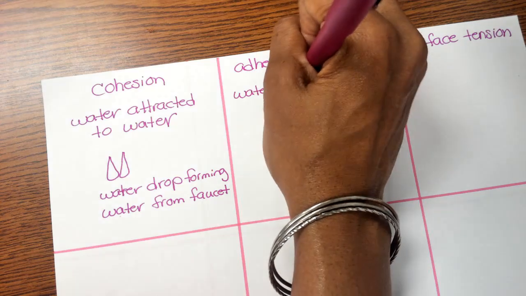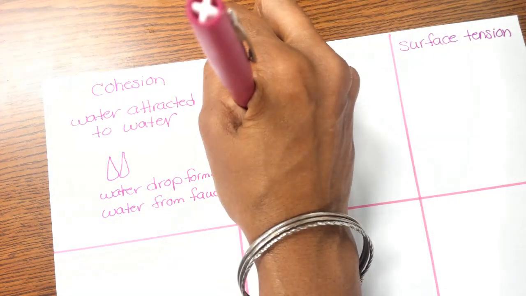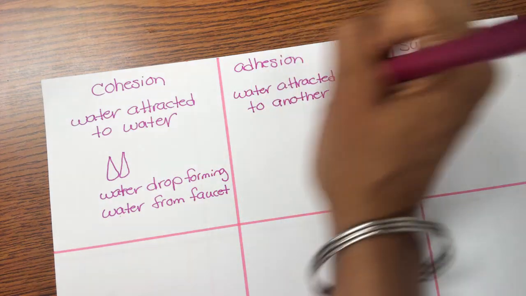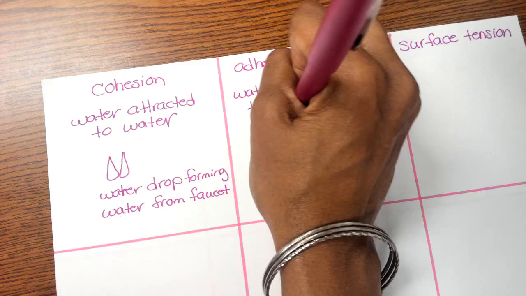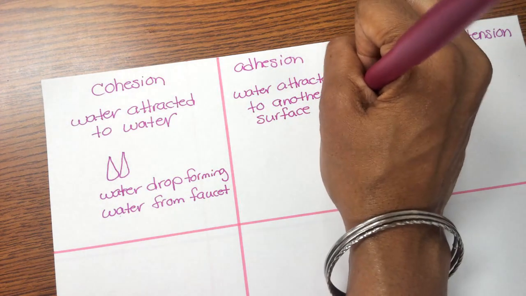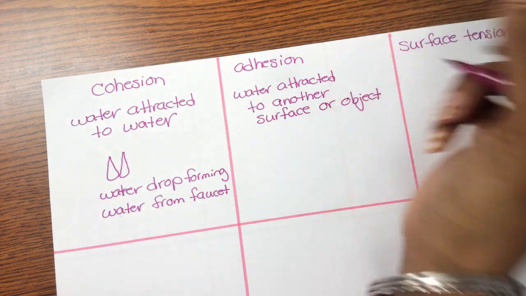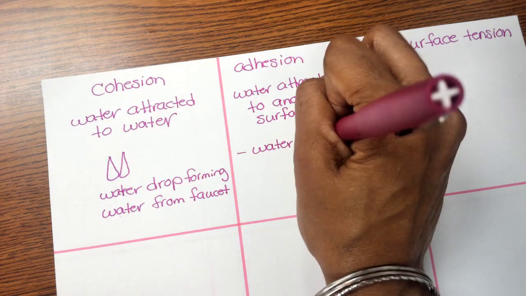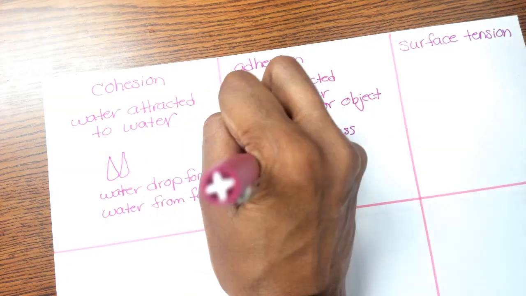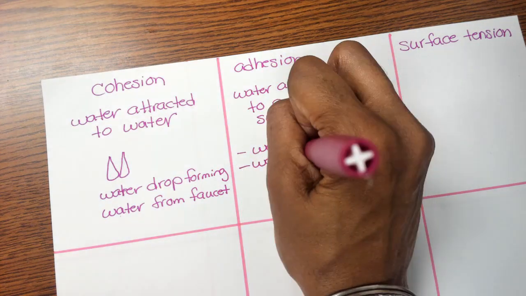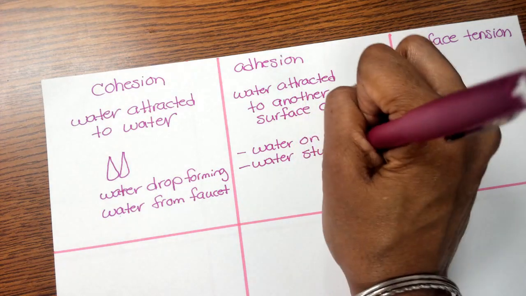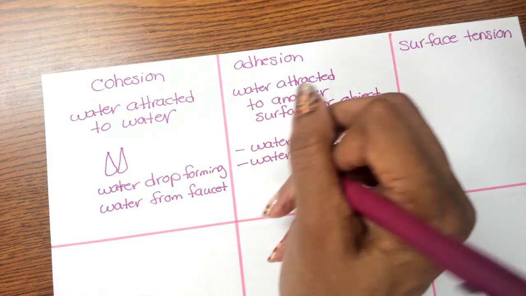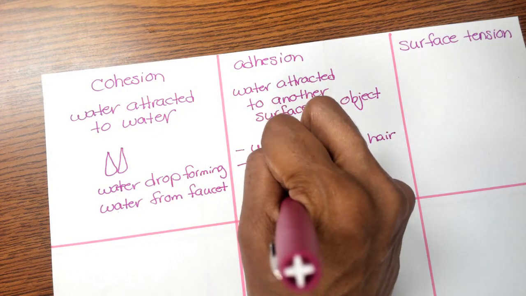Okay. All right. So then adhesion is water attracted to another surface or object. Okay, so you can say water on grass, water stuck to hair, and one that's on your test, hint, hint, is water in a graduated cylinder.